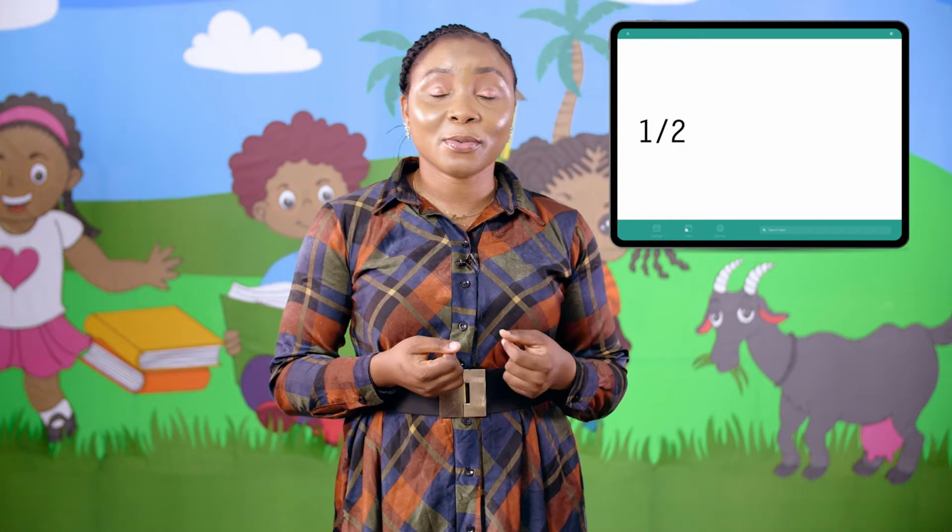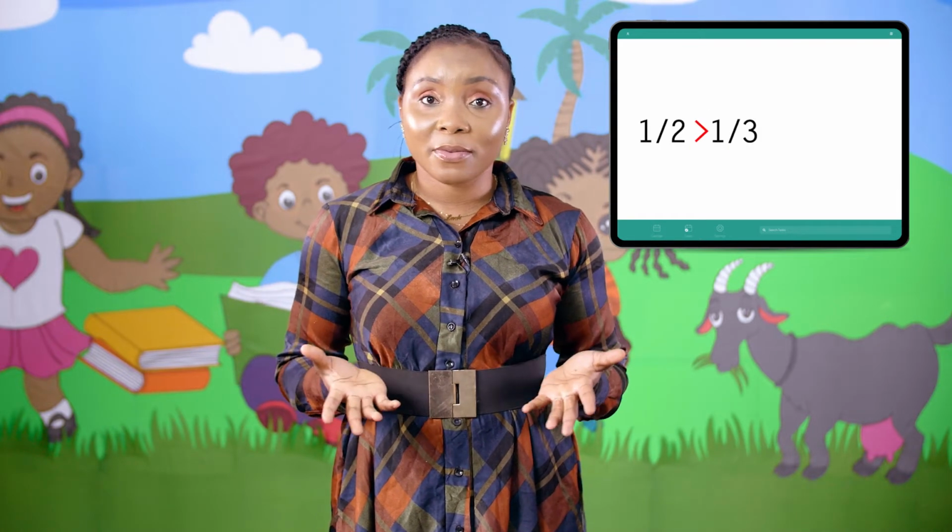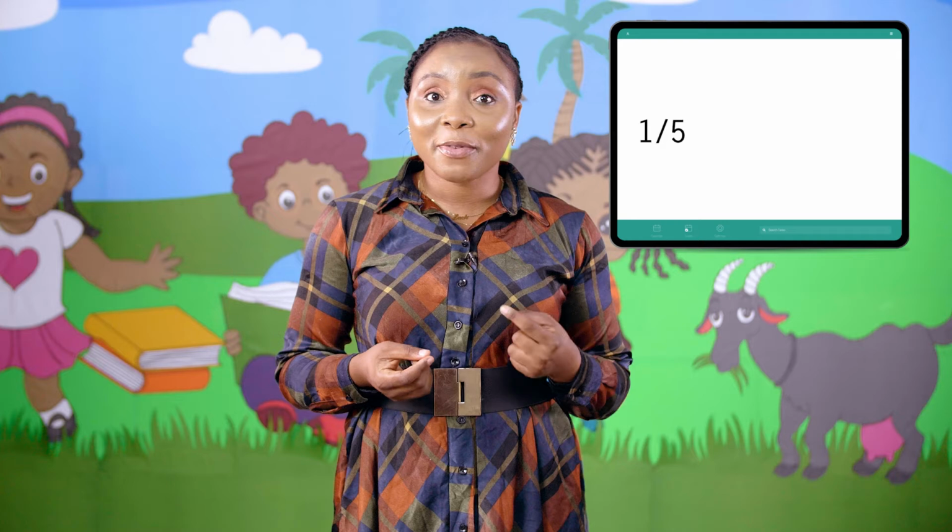Now, did you know that 1 over 2 is greater than 1 over 3? 1 over 5 is less than 1 over 3. 2 over 5 is less than 1 over 2. What did you notice in the trend? The bigger the denominator, the lesser the value.